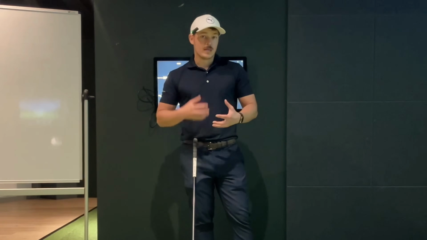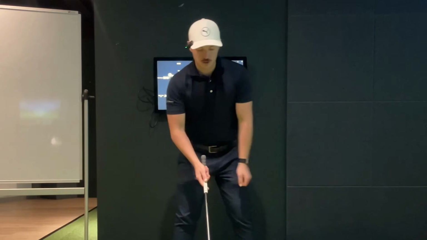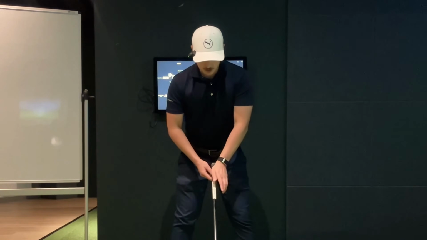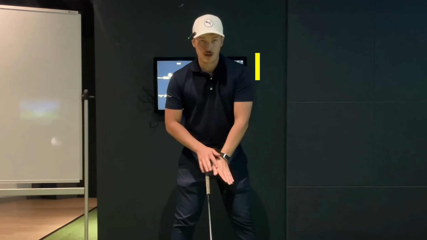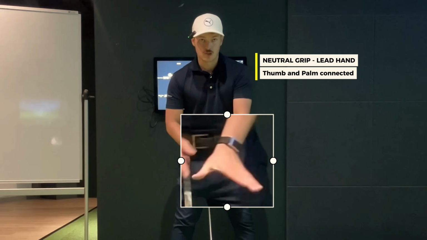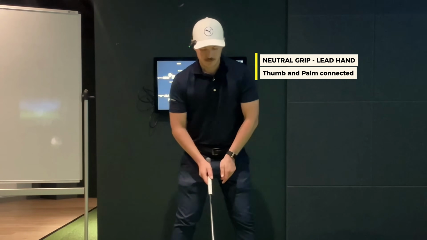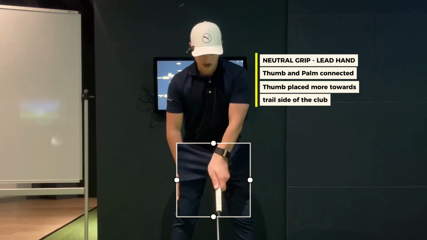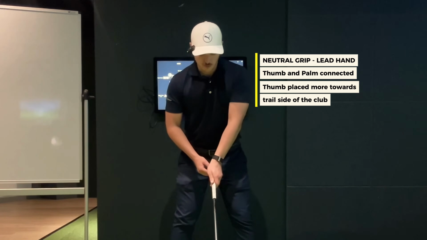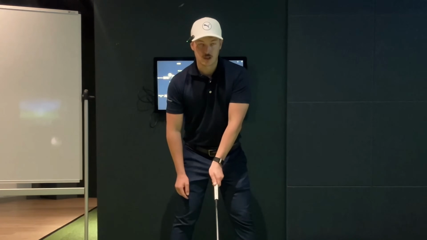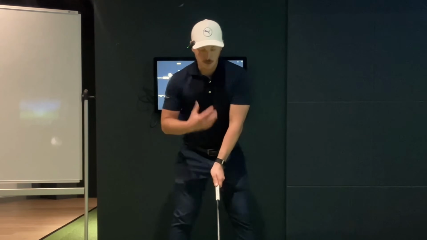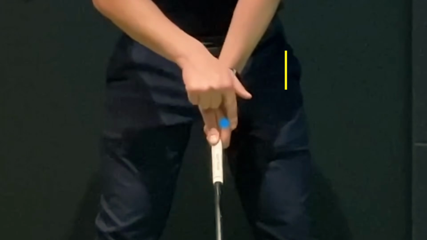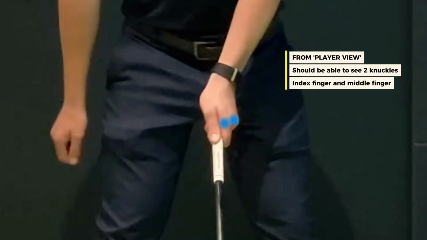And so from my point of view, my definition of a neutral grip would be, looking from a face-on view with the camera, I would want to see a scenario where the thumb and the palm are connected. They are touching like so, no separation. And the thumb is placed more towards the trail side of the grip like so. So it's more to the right of the Golf Pride logo you can see on my driver there. By doing this, from a player point of view, looking down from setup position, you should be able to see two knuckles, the index finger and the middle finger knuckle.